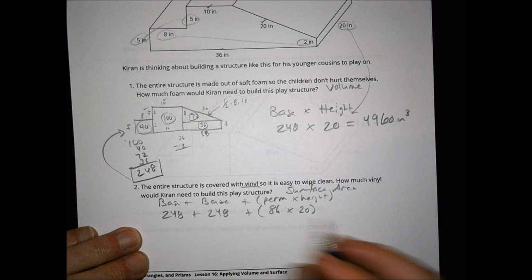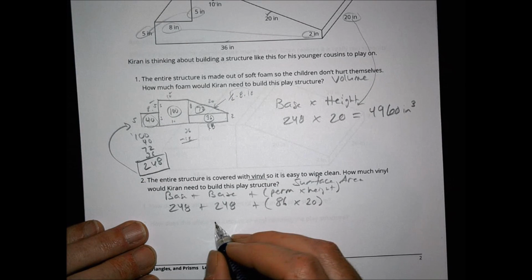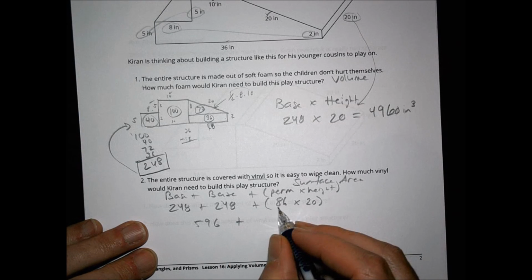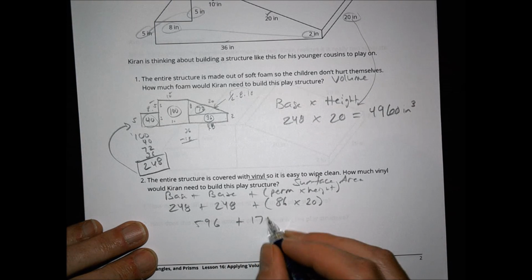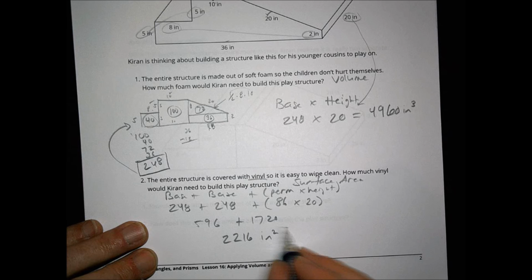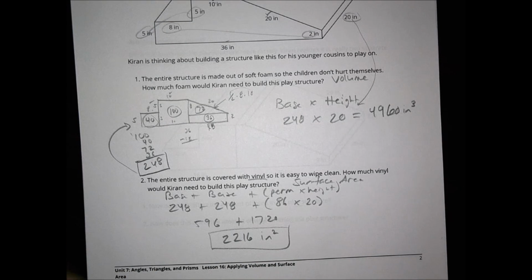right? So 248 and 248, that's going to be 496, plus 86 times 20 is 1720, which gives us 2,216 square inches for the surface area. Well, that's the idea behind that one.